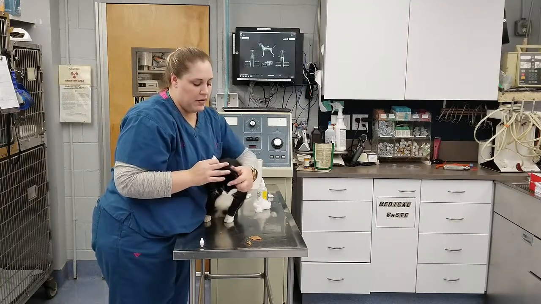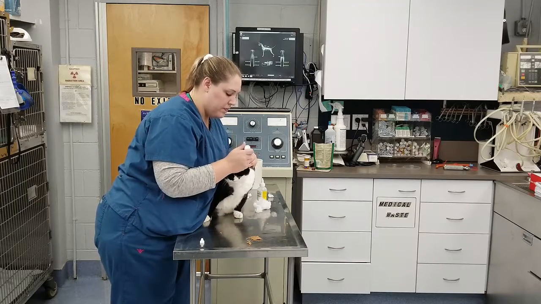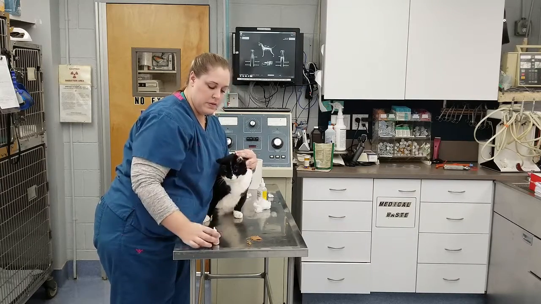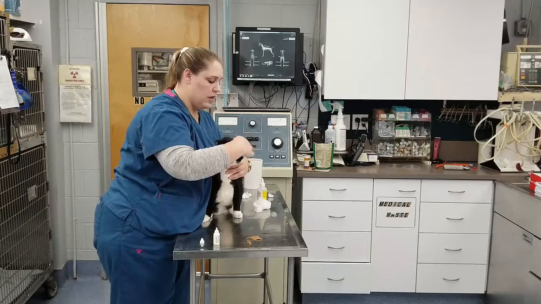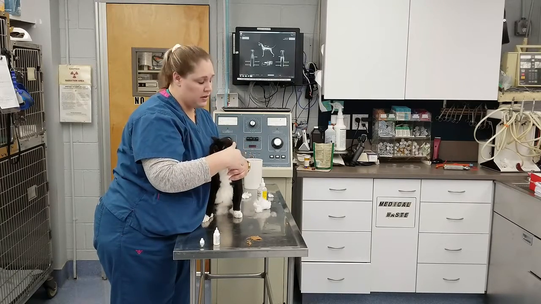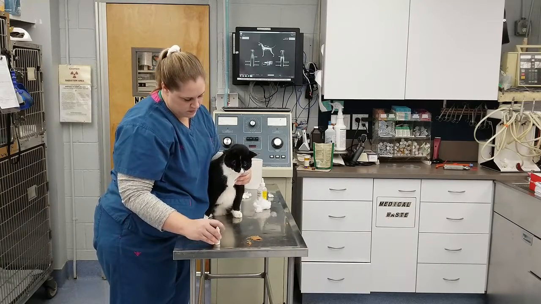So I'm going to take the top off. I'm going to peel the ear flap back and go directly into the ear canal. I'm going to apply 1, 2, 3, 4 drops. I know, good boy. I'm going to massage the base of the ear to distribute the ear medication.